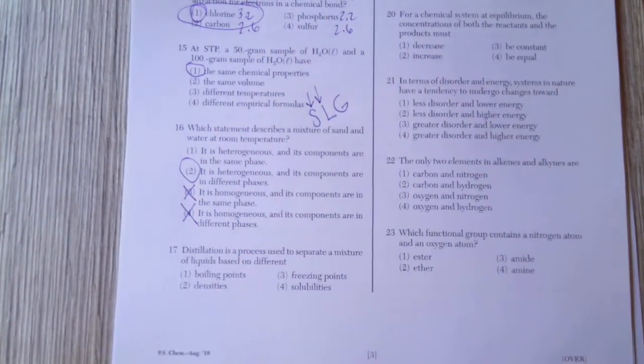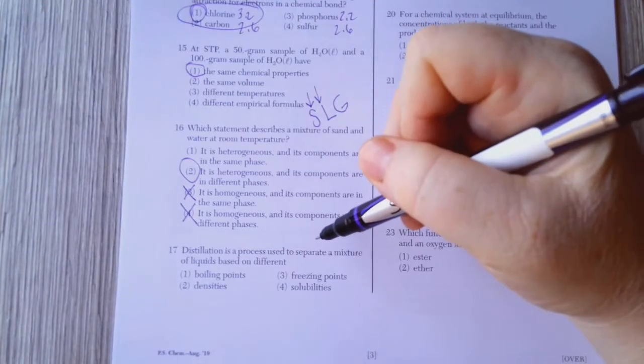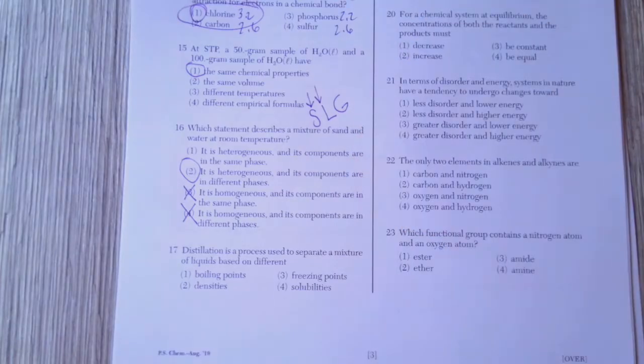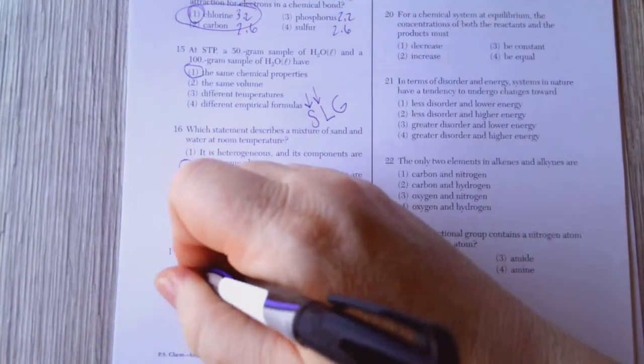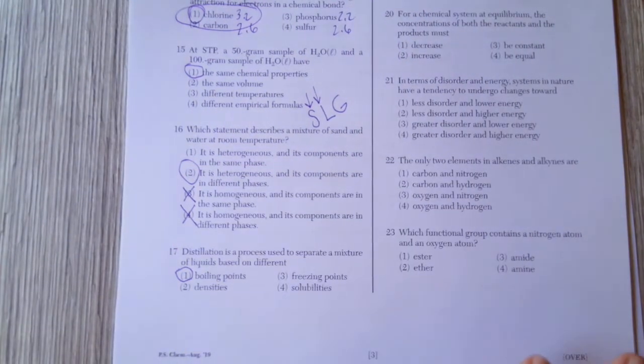Okay. Distillation is a process used to separate a mixture of liquids based on different boiling points. Okay, that's just kind of remember that one.